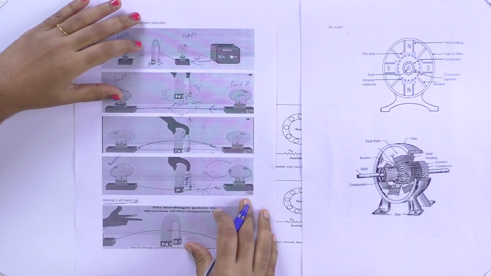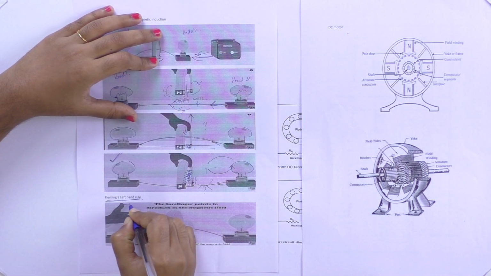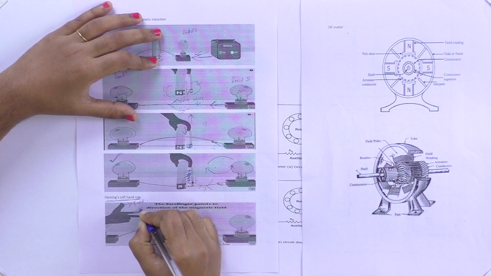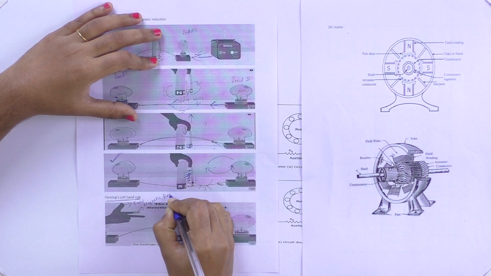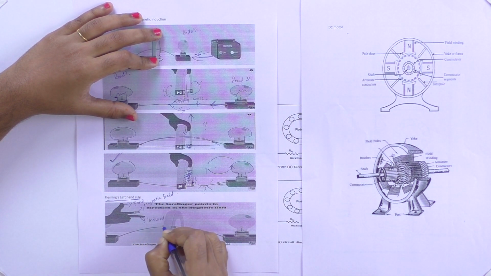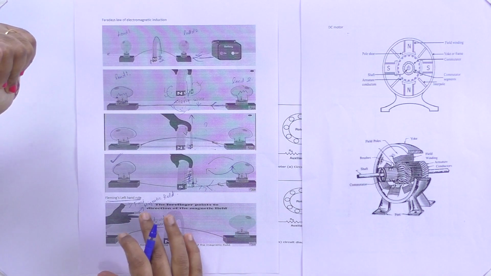So this is how we apply Fleming's left hand rule in identifying the direction of current, force and direction of magnetic field. Note down that the thumb points towards the force, the forefinger towards the magnetic field, and the middle finger towards the induced current or voltage. This is how Fleming's left hand rule is applied.